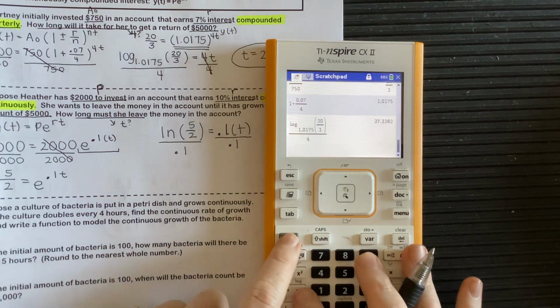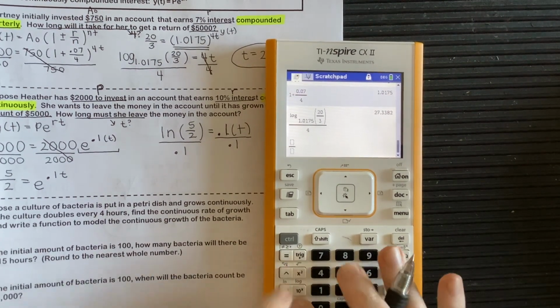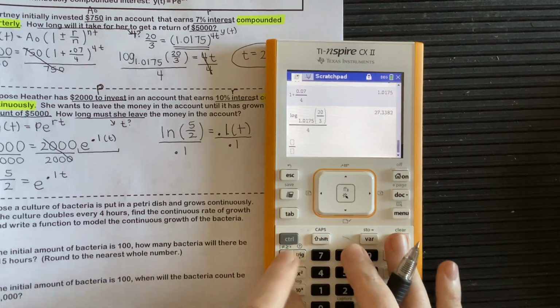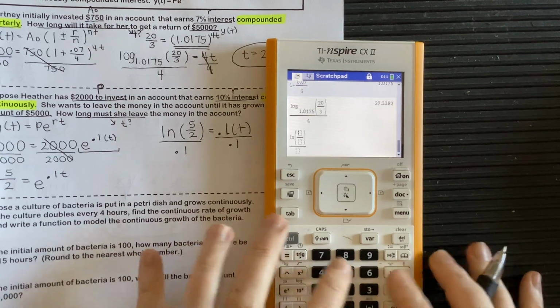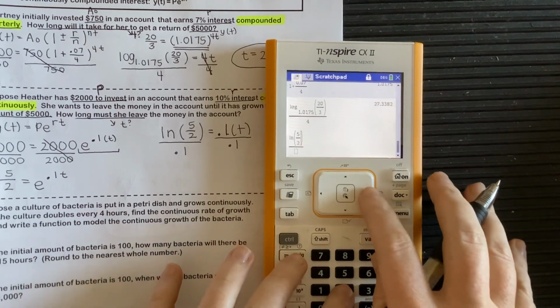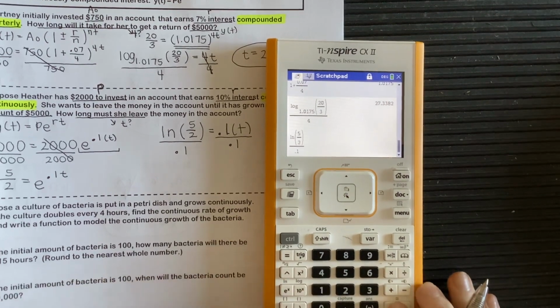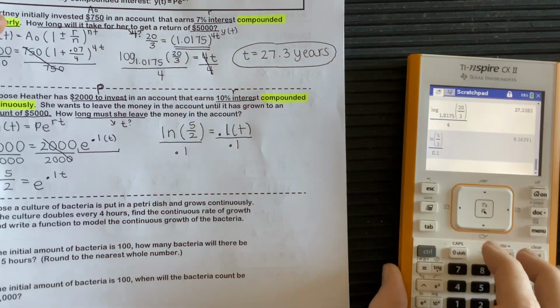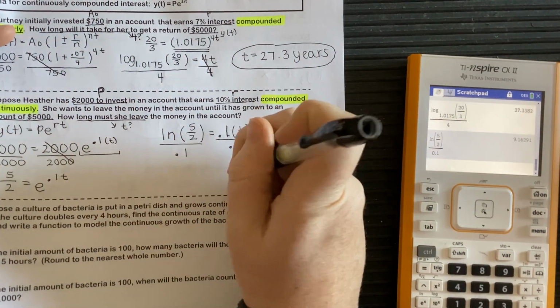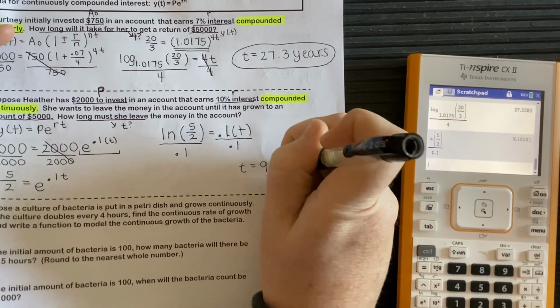We would do control divide to give us that fraction. Control e to the x gives us that natural log button of 5/2 divided by 0.1. Hit enter. That's going to end up giving us about 9.16 years. All right, so we can say t is equal to about 9.16 years.